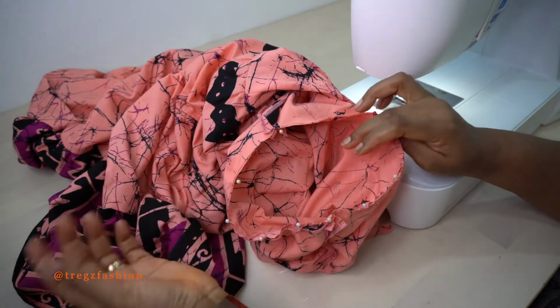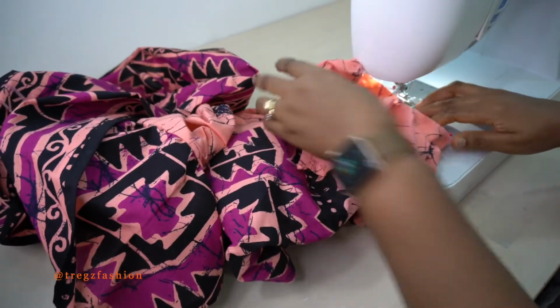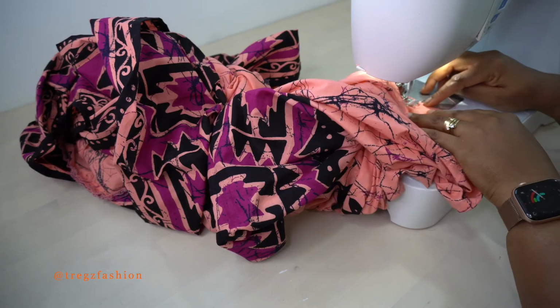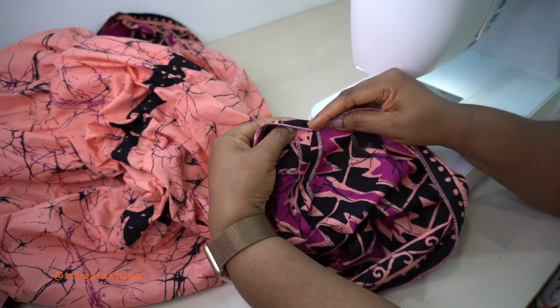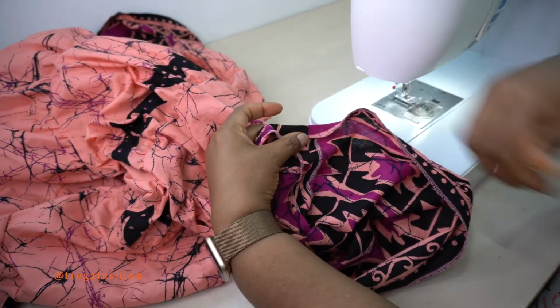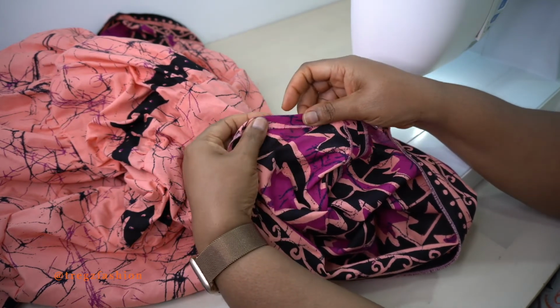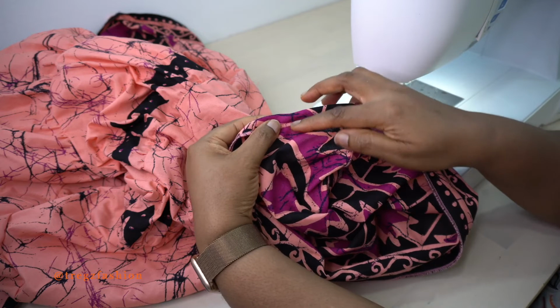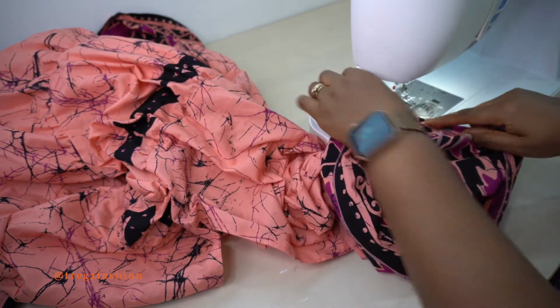Okay, so if you're happy with it, then you go ahead to stitch it all around. So now you go ahead and fold your sleeve hem just like this, and then you stitch from one end all the way down to the other end. You're going to leave a little opening somewhere here for you to pass your elastic through it.